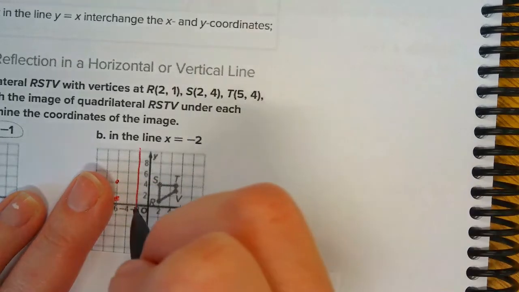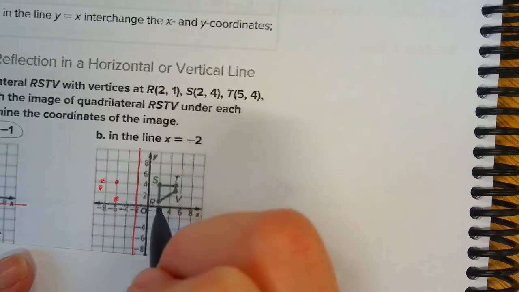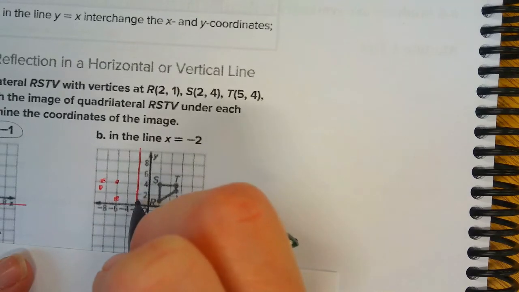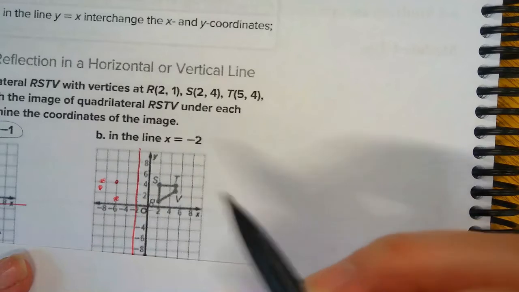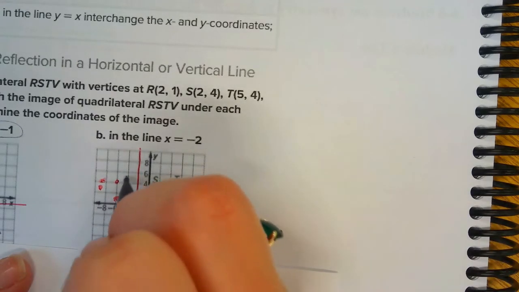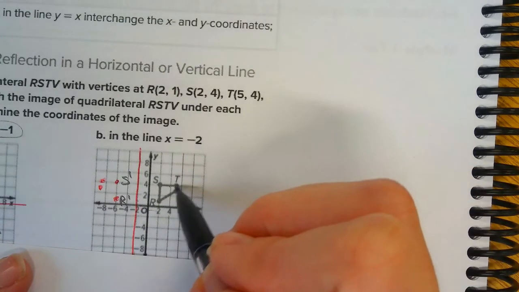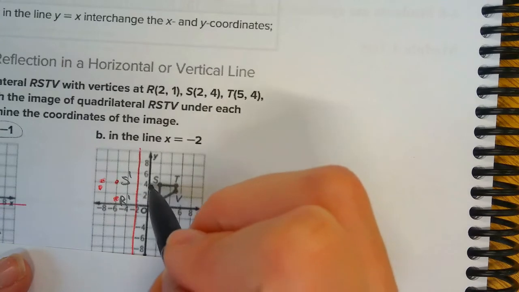So same as before, once you have that line, count to it. I'm still going by 2's based off my graph. So 2, 4, 2, 4. This guy's in between, so I'm going to count by ones now. 1, 2, 3, 4, 5.